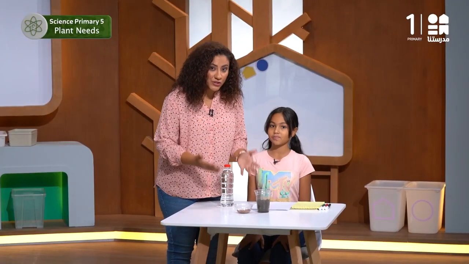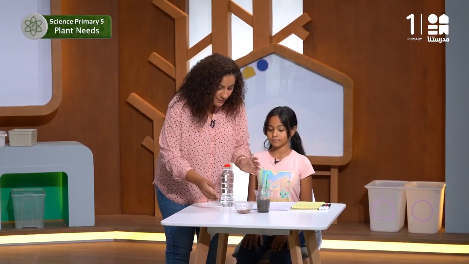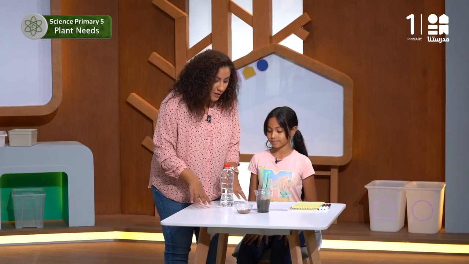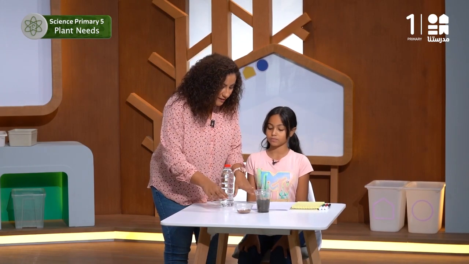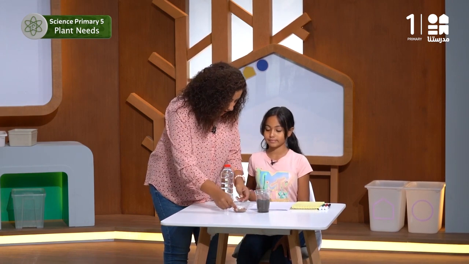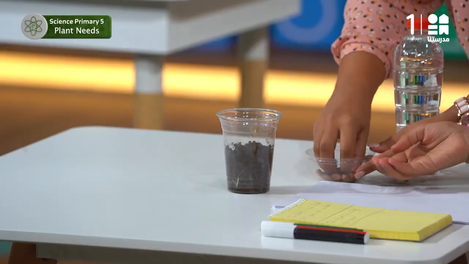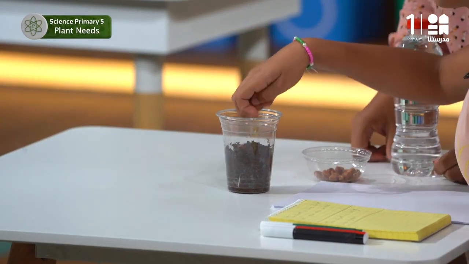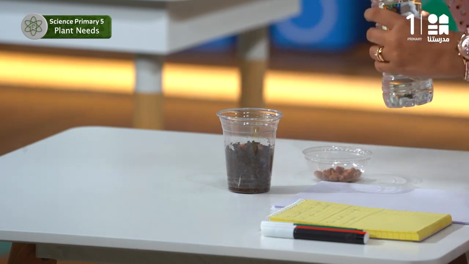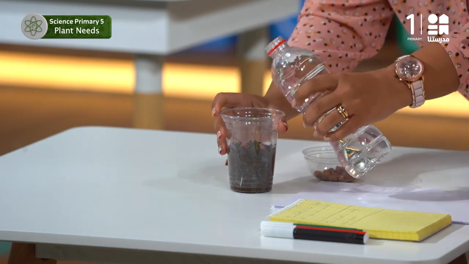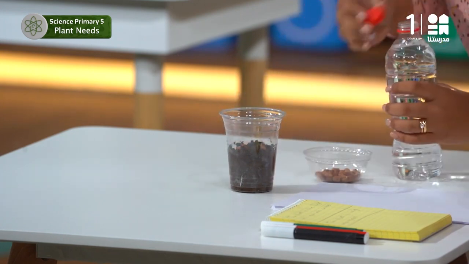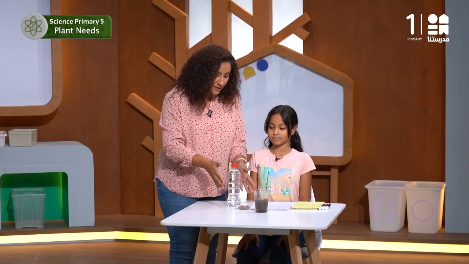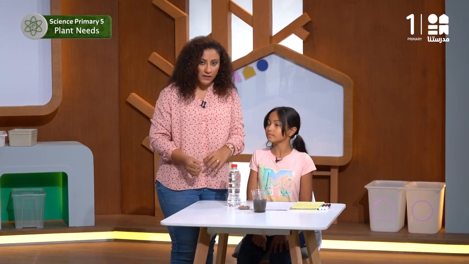Our materials we are going to use here, the soil and a cup and our seeds. And of course, we need to water it. In this experiment, we will use the sunlight. So here, our plant will have the sunlight. I will let Malak help me. Can you please take the seeds? Can you put it in the cup, please? We need to add some water. In this experiment, our seeds will be in the sunlight.